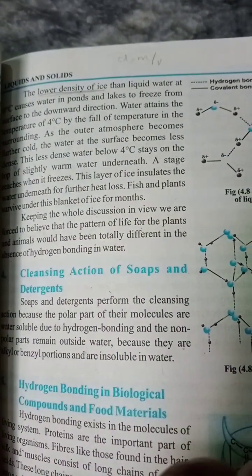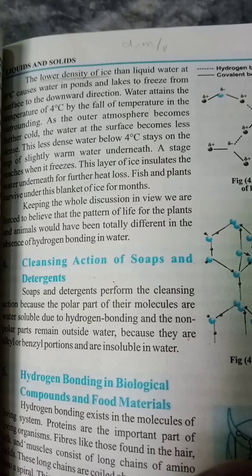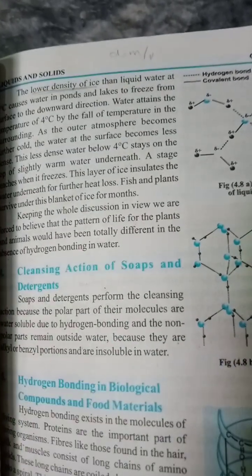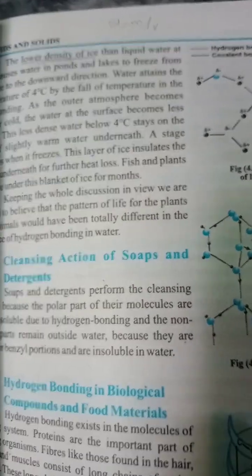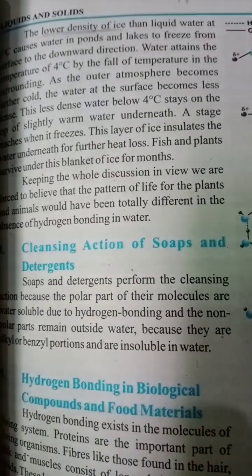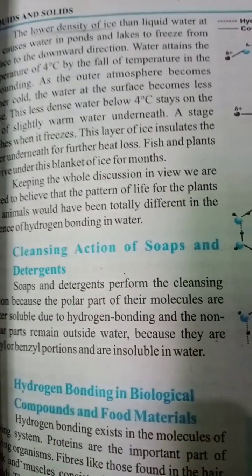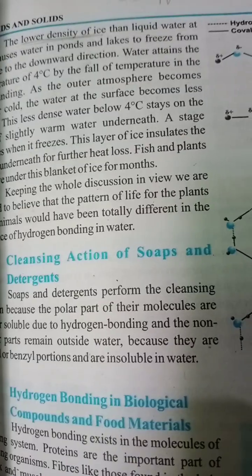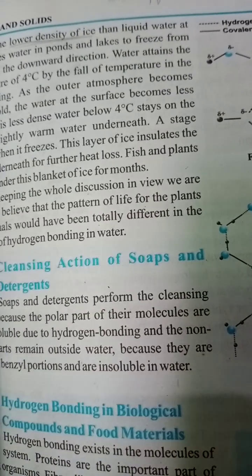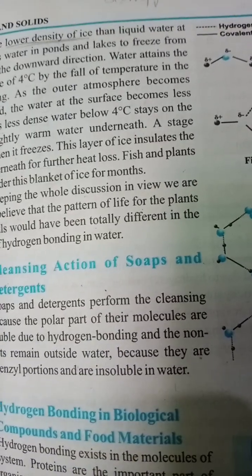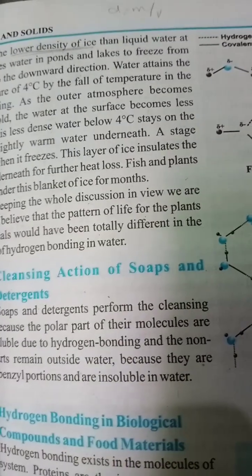Why do aquatic animals remain alive inside the water during the winter? Because ice has a low density, it freezes from the surface downward.